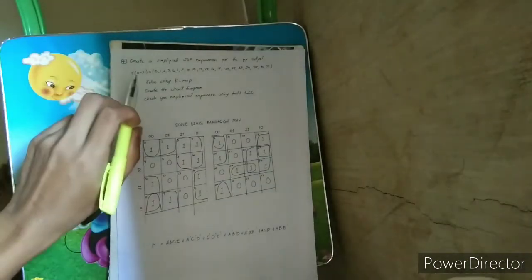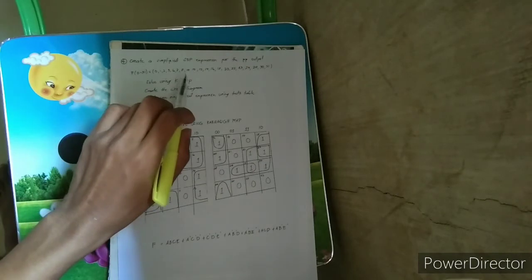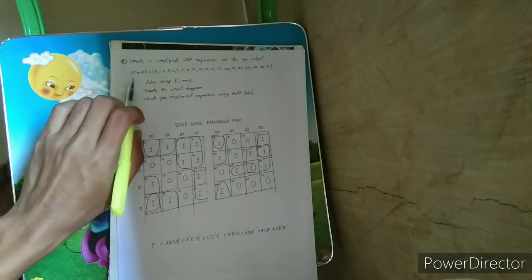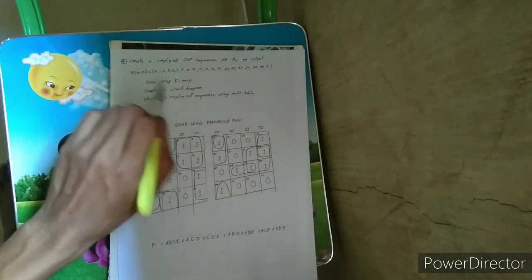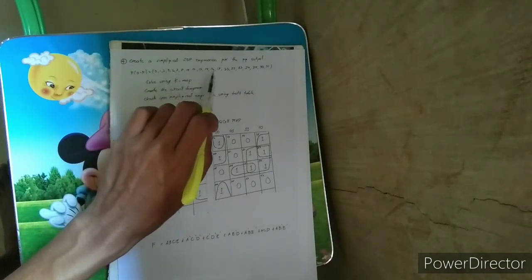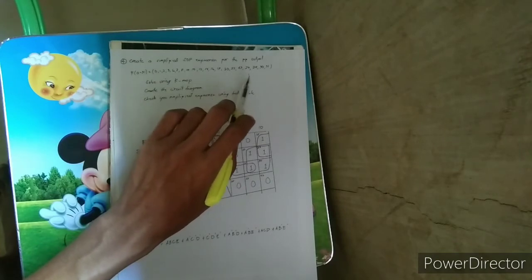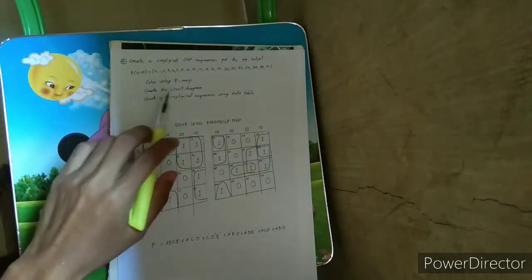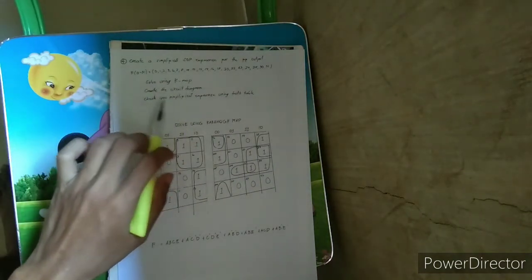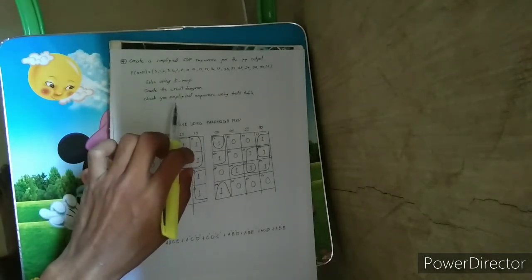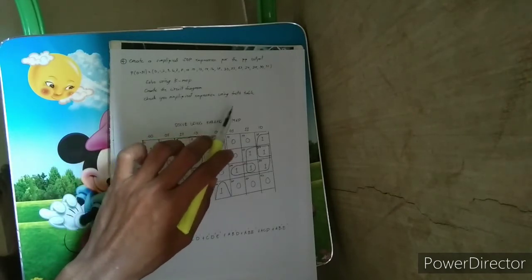For problem number 4, create a simplified SOP expression for the following output. We are given a function of 0 to 31: 0, 1, 2, 3, 6, 7, 8, 9, 10, 12, 14, 16, 18, 20, 22, 23, 24, 29, 30, 31. Solve using a K-map or Karnaugh map. Create the circuit diagram. Check your simplified expression using the truth table.